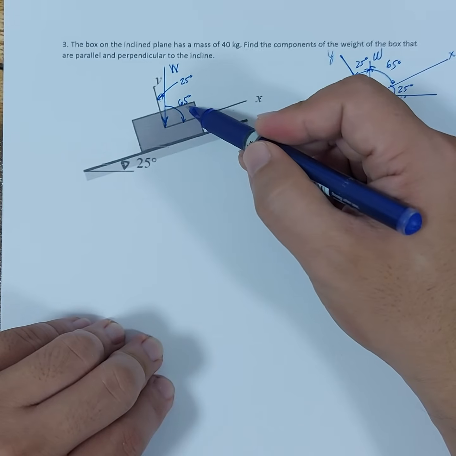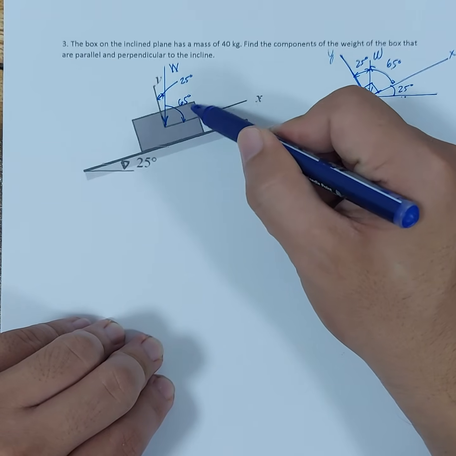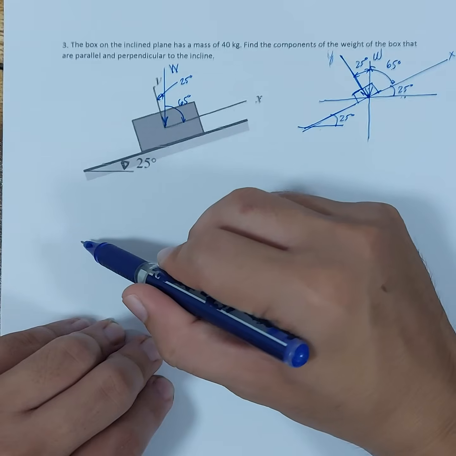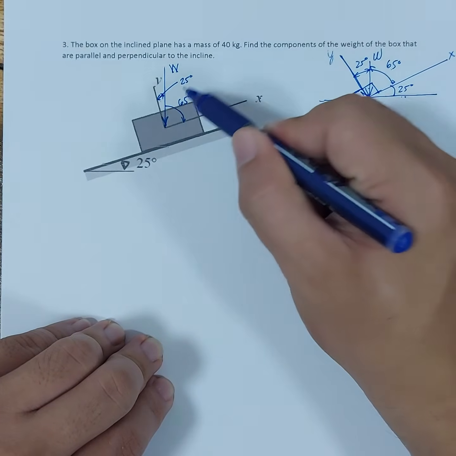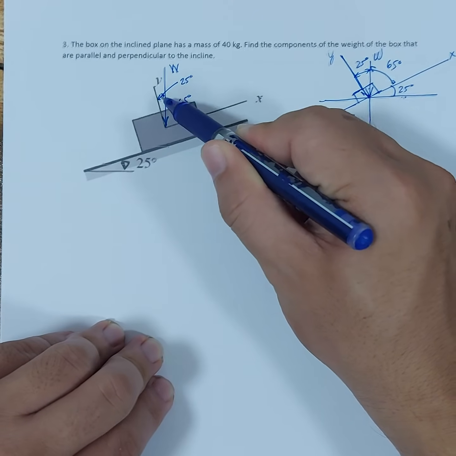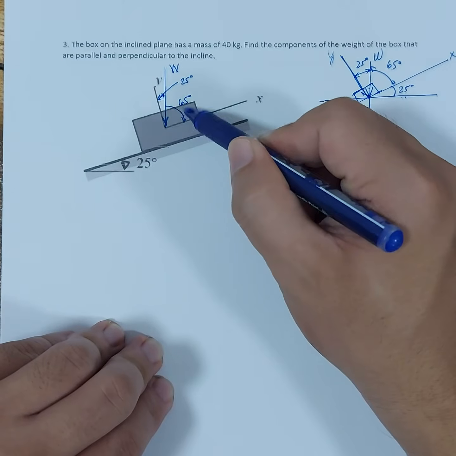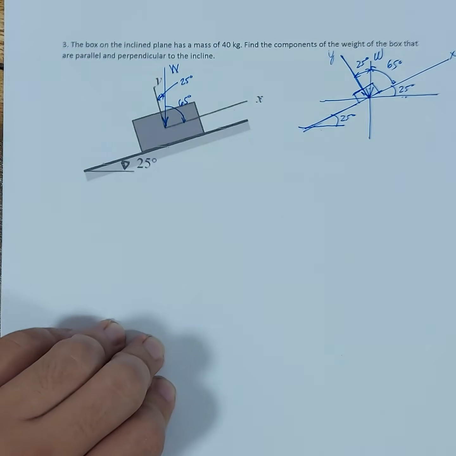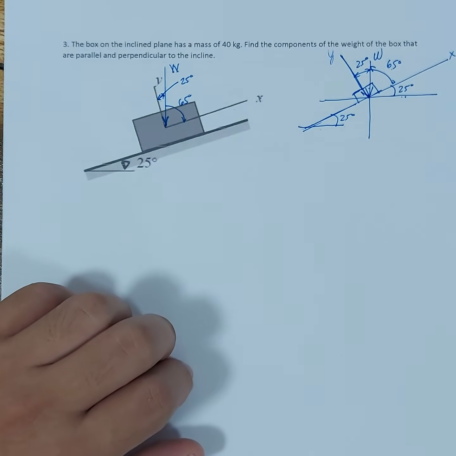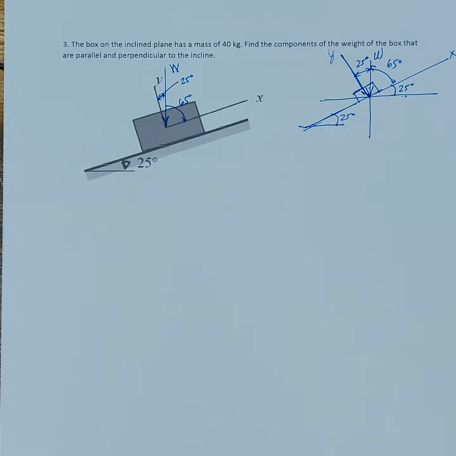So 65 degrees. So alangan naman ito yung 25 degrees. Kapag naka-scale yung ating drawing, obviously 25 degrees ay ito, hindi itong angle na to. Ayan. So with that, we can now proceed to solving the components of the weight along x and y axis.